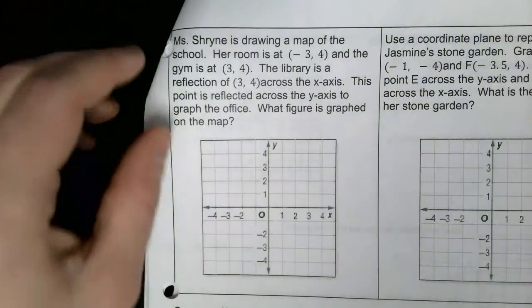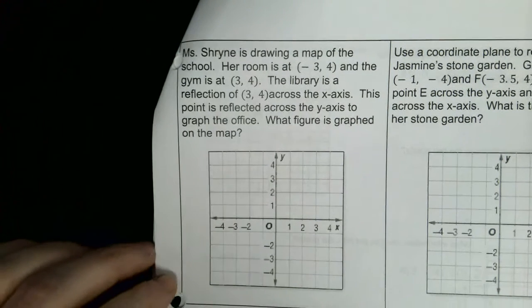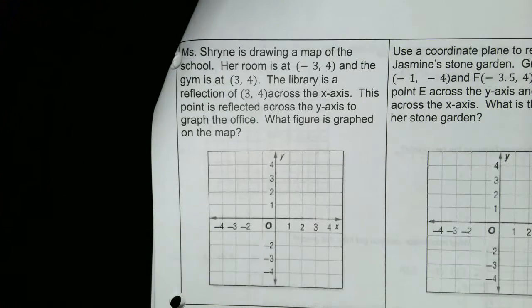All right, let's talk about Ms. Shrine and the map of the school. It says Ms. Shrine is drawing a map of the school. Her room is at -3,4 and the gym is at 3,4. The library is a reflection of 3,4 across the x-axis. This point is reflected across the y-axis to graph the office. What figure is graphed on the map?